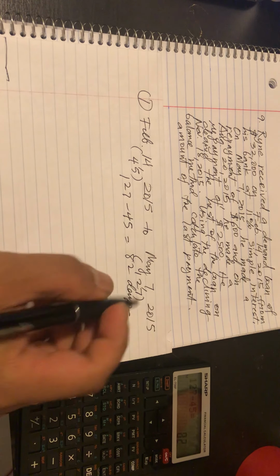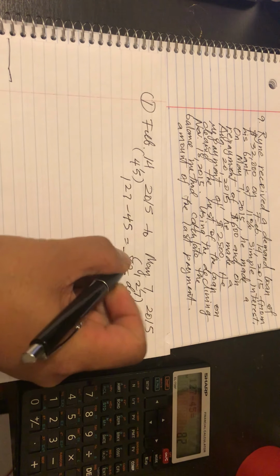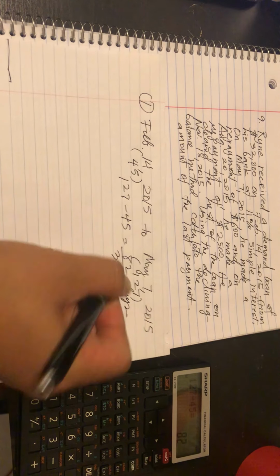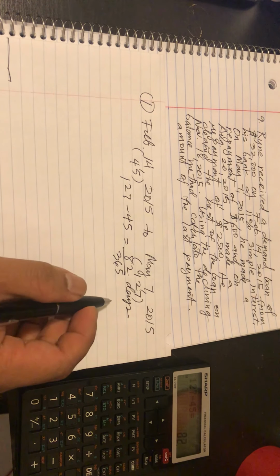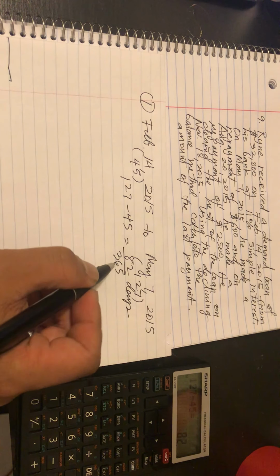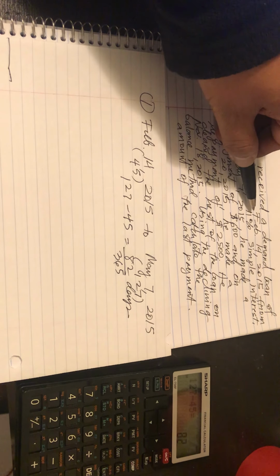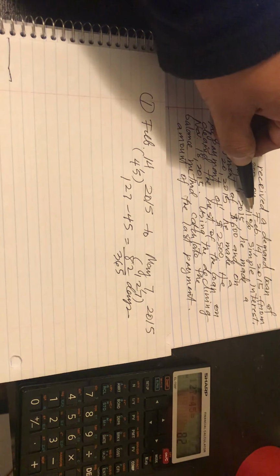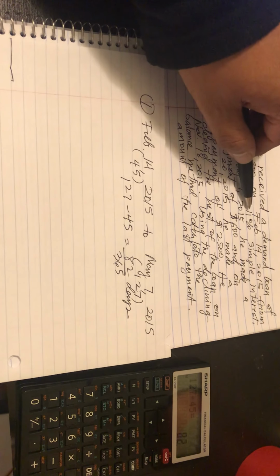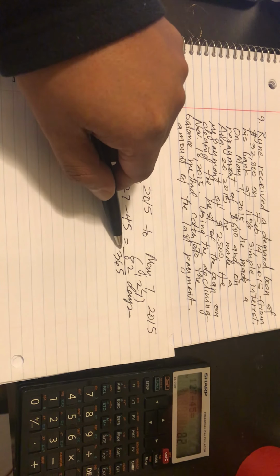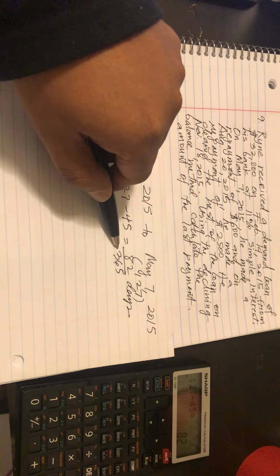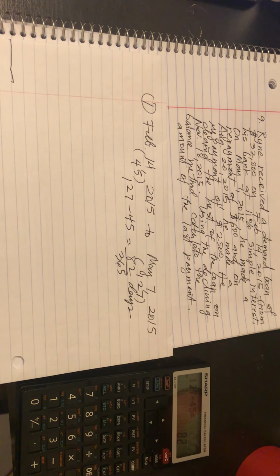Got to put it in units of years, so have to put a denominator of 365, the total number of days in the year. So that's in the unit of years, because interest rate is typically given as a per annum rate, so this 11% per year. The time has to match the interest rate.